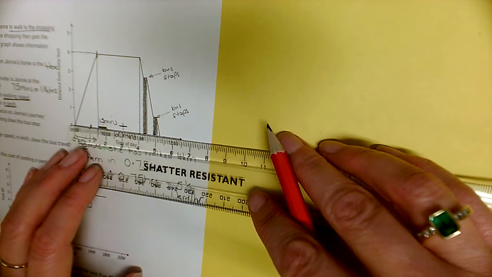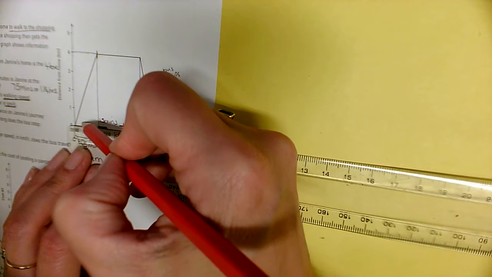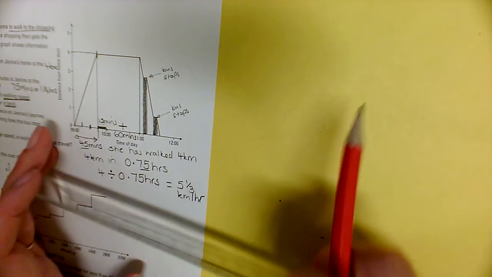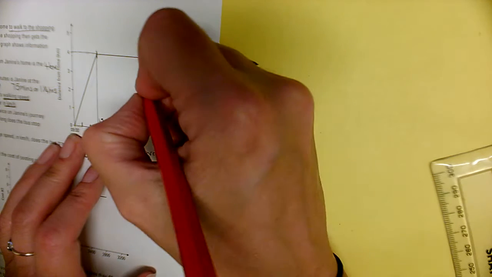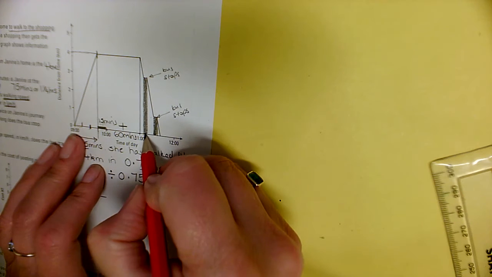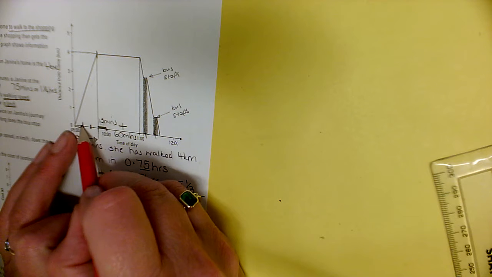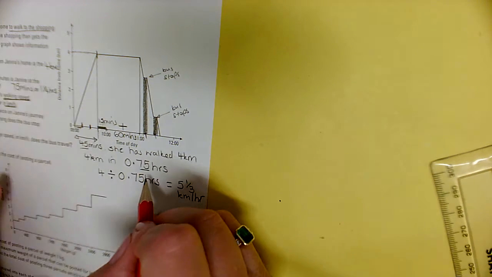So if I say I've got about 5 or 6, and then just measure, it looks to me to be about, in total, if I add this one and this one together, I'm estimating that to be about 15 minutes. It looks about, when you add them together, to be about 15 minutes.